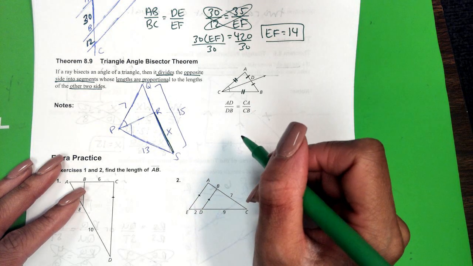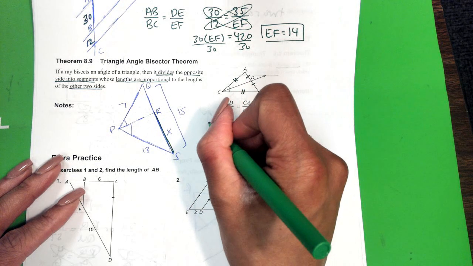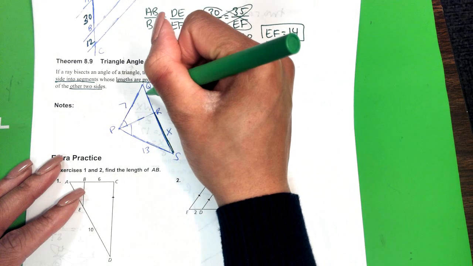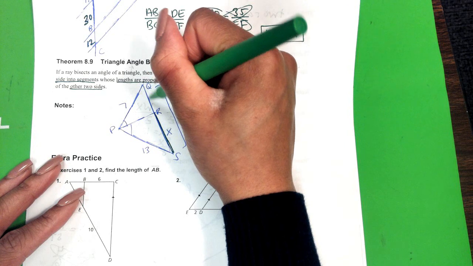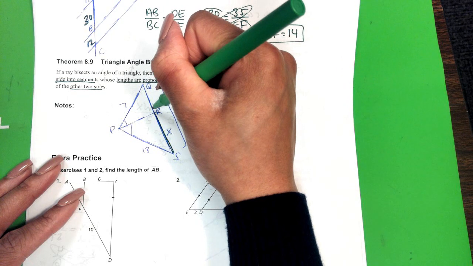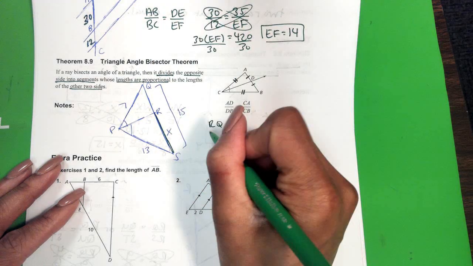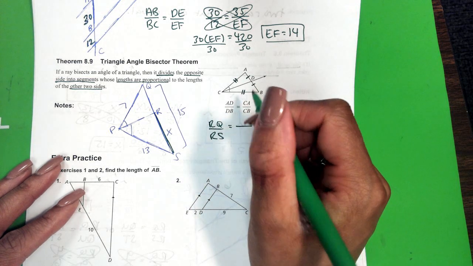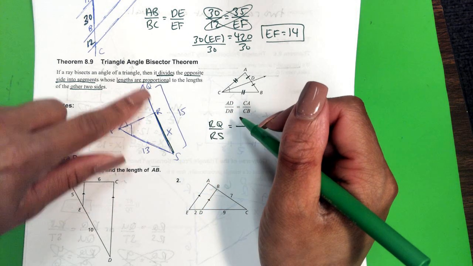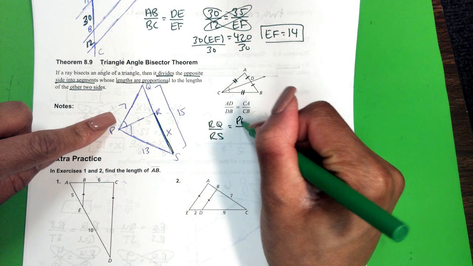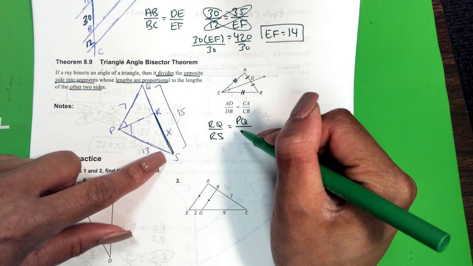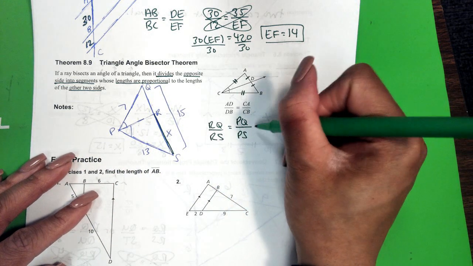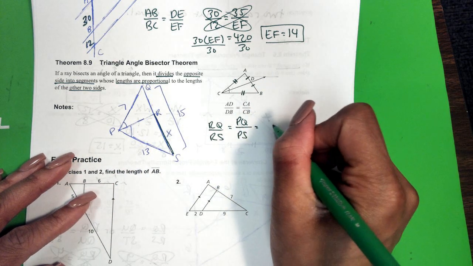So we can do the same thing here. So what is congruent to RQ? So we're looking at RQ here. What's congruent to RQ is RS. So I'm actually going to put it on the bottom like it shows me here. And then RQ's partner is PQ, and RS's partner is PS. Okay, so now I can plug in my variables.